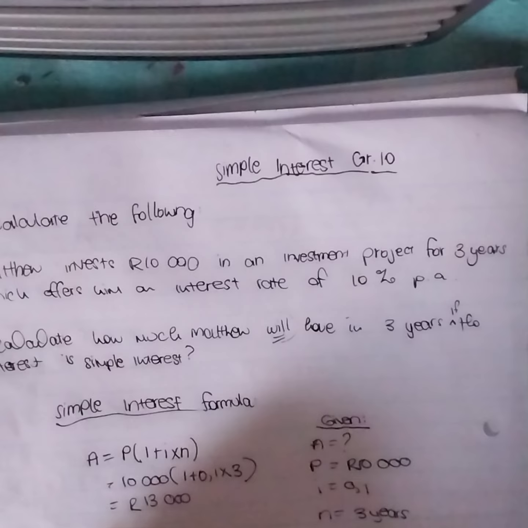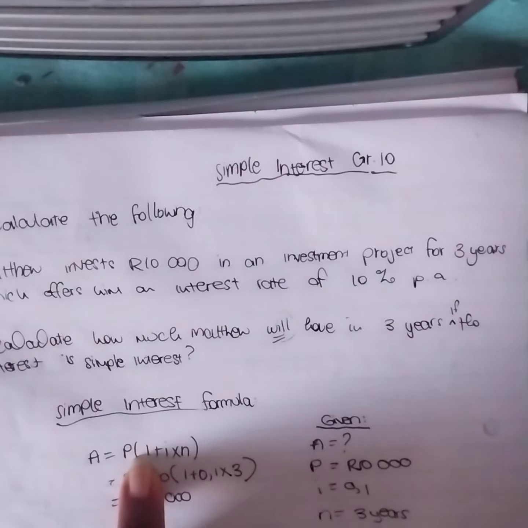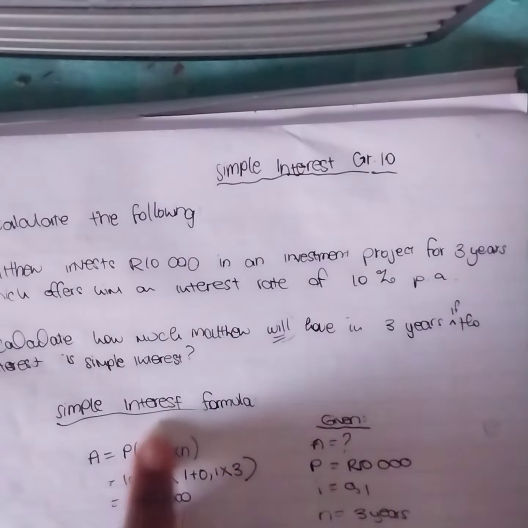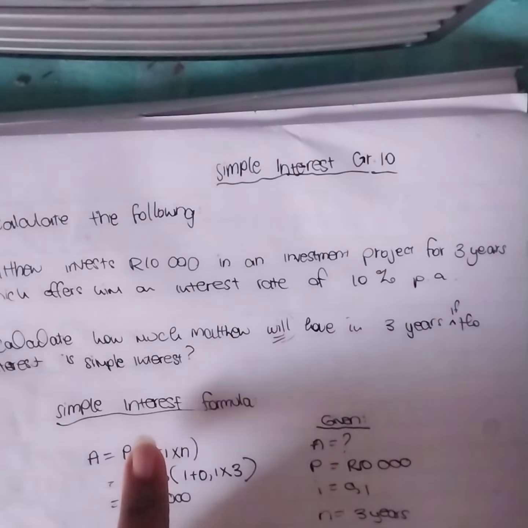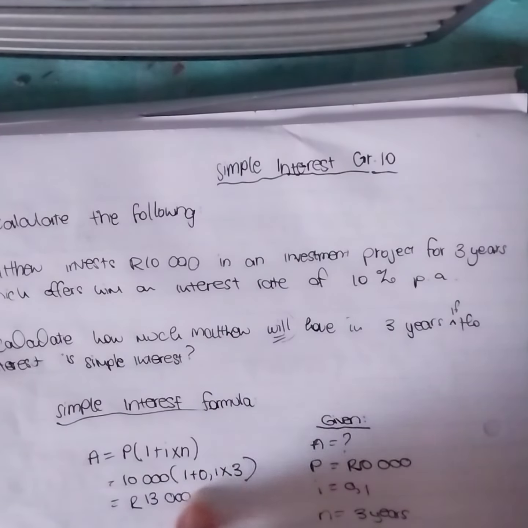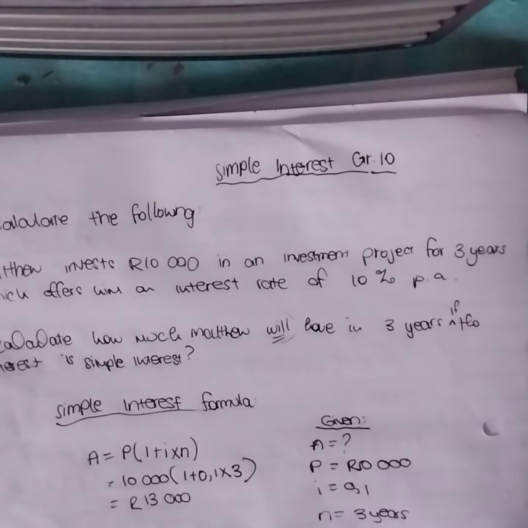Now, let's calculate. I did one for you, so I just want to go through it so that you all can understand. Your A is equal to P(1 plus I multiplied by N). This is your formula. If you don't write down your formula and you just plot down the numbers without it, then you're going to lose marks. You must always write down a formula before you write down your steps to getting your answer.